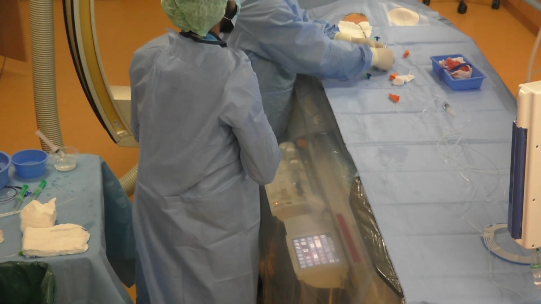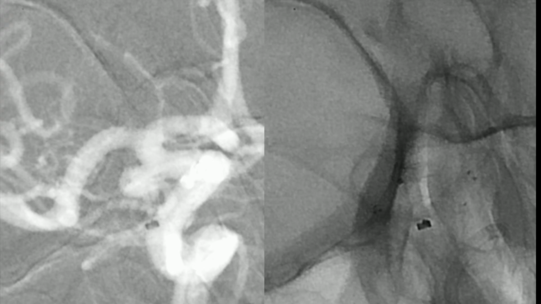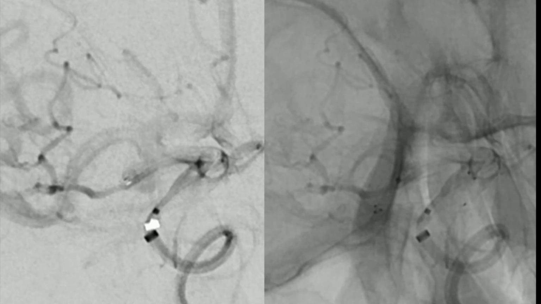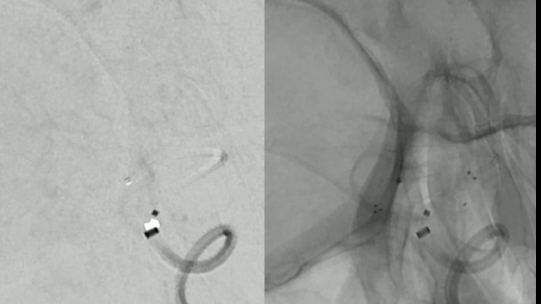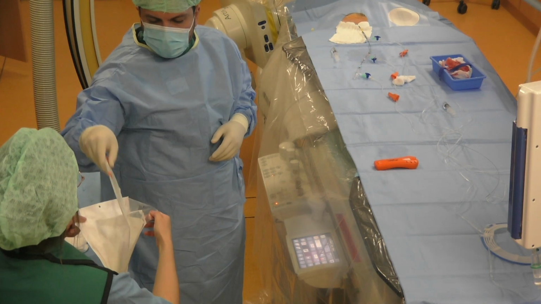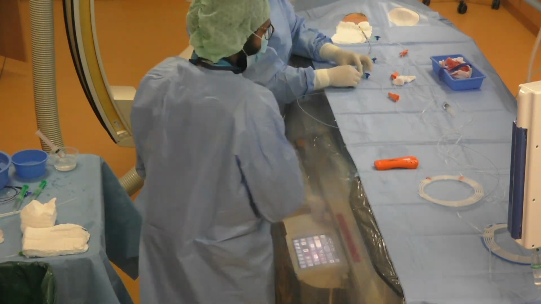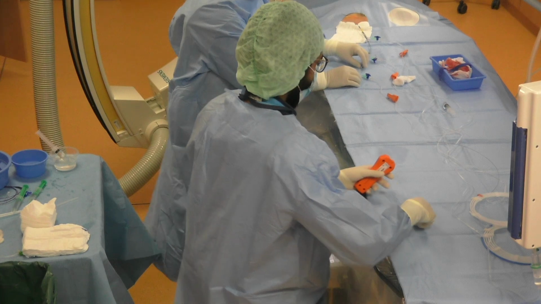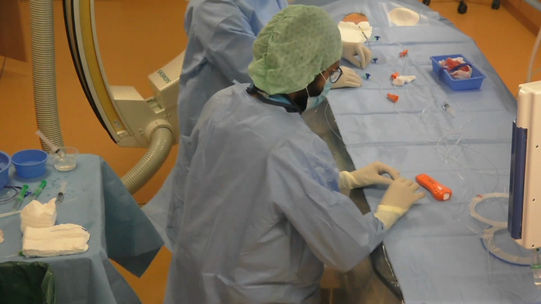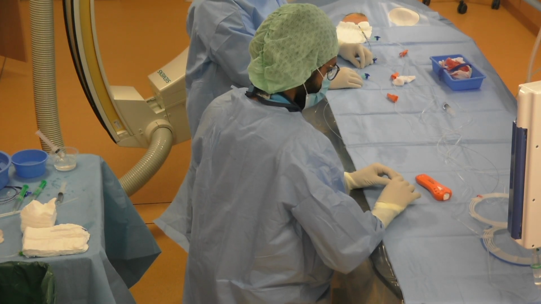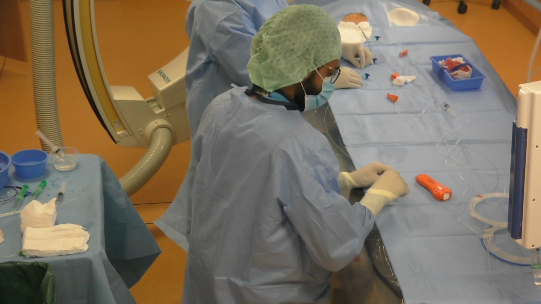We always perform a standard short angiogram to see that there's no extravasation or other complications. And as you can see, everything is all right. And now we take our first coil. It's from Target, 360, 5 millimeters by 30 centimeters, and push it in the microcatheter.